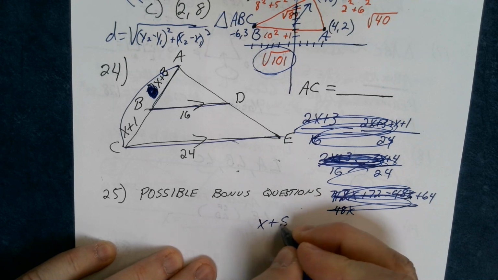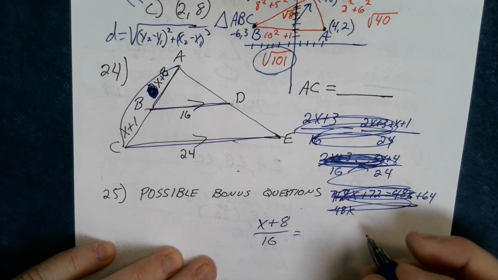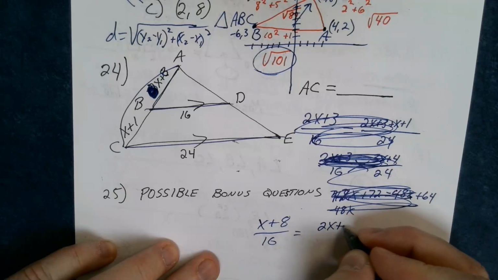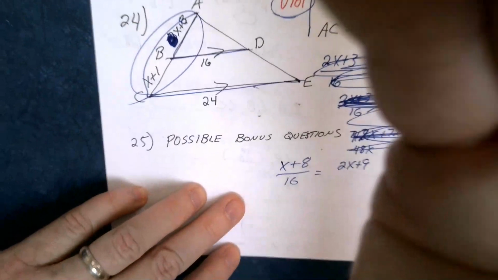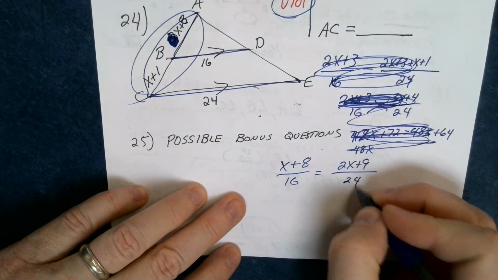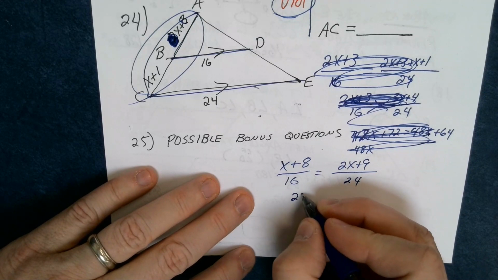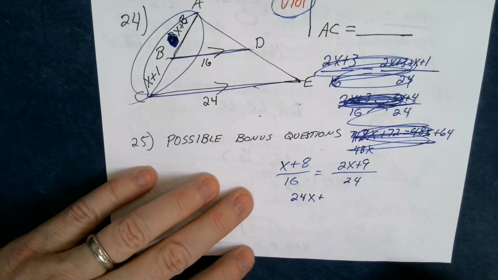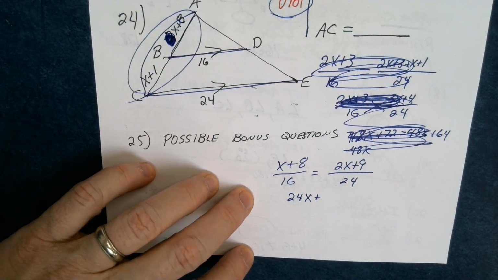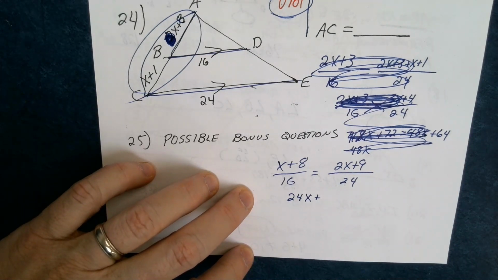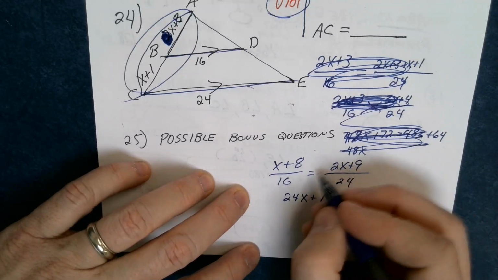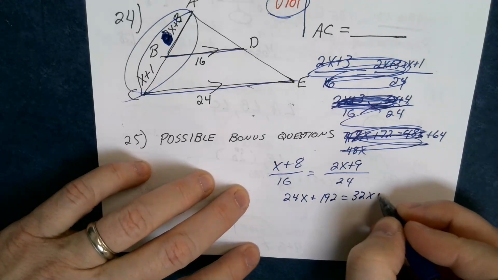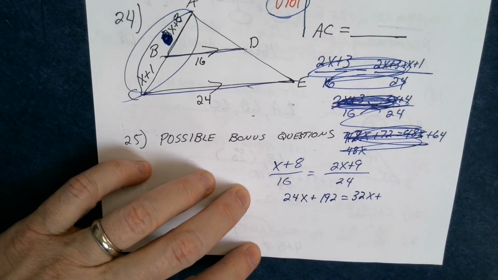So then I would write x plus 8 over 16 equals 2x plus 9, just adding those two things together, 2x plus 9 over 24. And then I get 24x plus, on calculator 8 times 24, enter, 192 equals, cross multiply here, 32x plus, and 16 times 9, enter, 144.